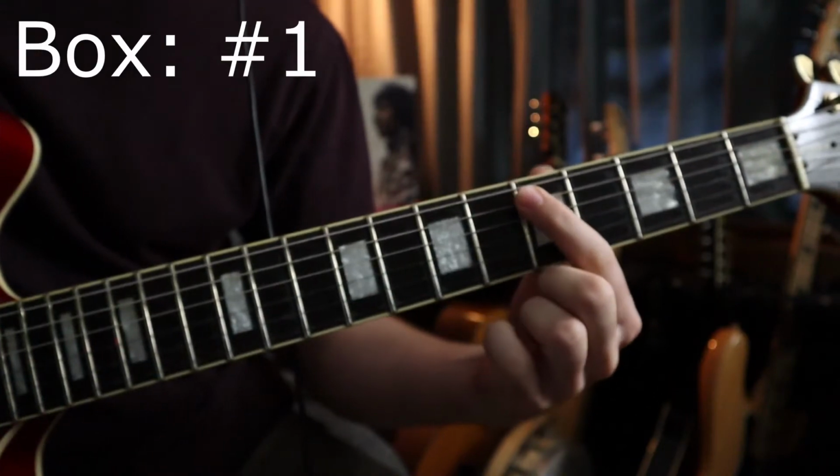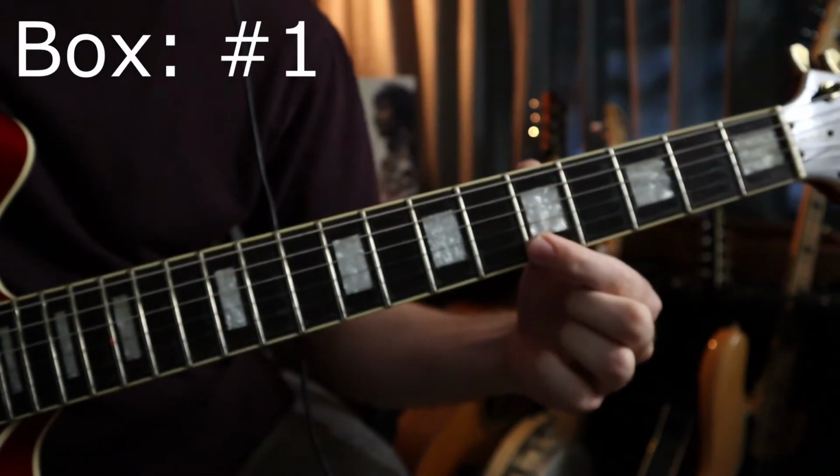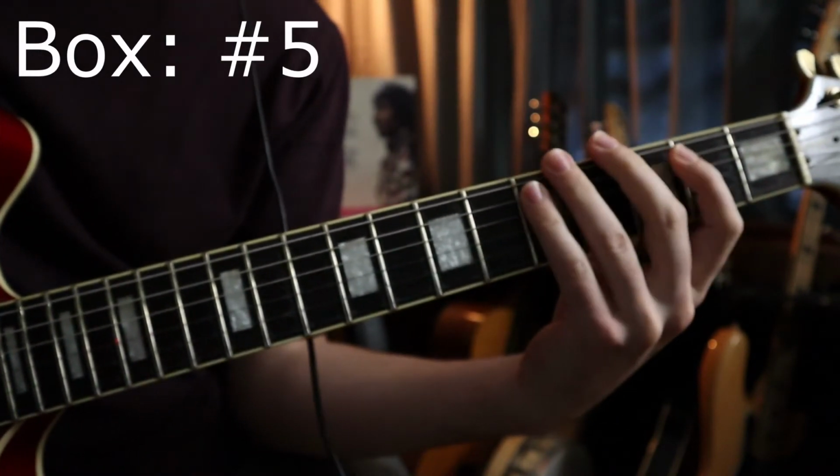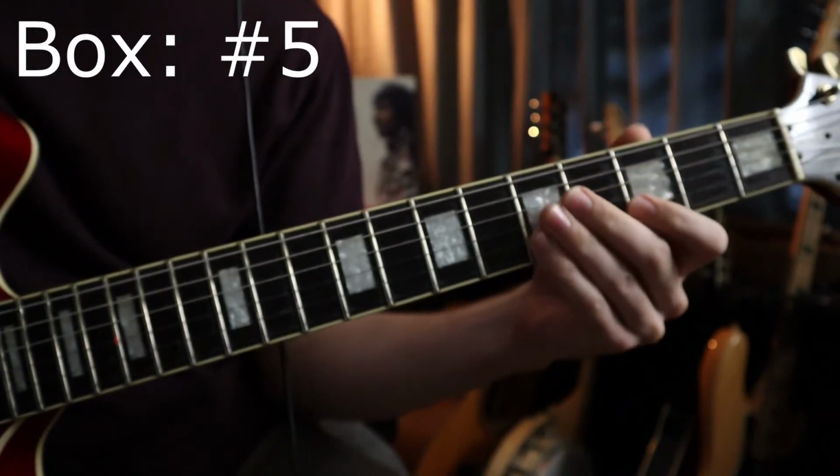This relationship is the same between box 2 and 3, 3 and 4, 4 and 5, and 5 back to 1. The inverse of this is also true. The side of box 1 that's made up of the lower pitched note on every string lines up with the side of box 5 that's made up of the higher pitched note on every string. It's the same for boxes 5 and 4, 4 and 3, 3 and 2 back to 1.